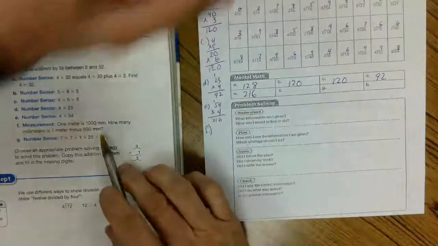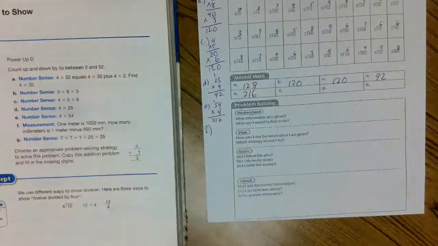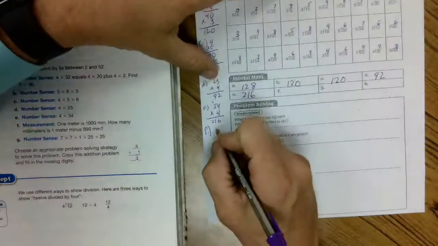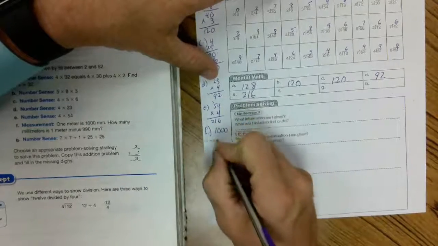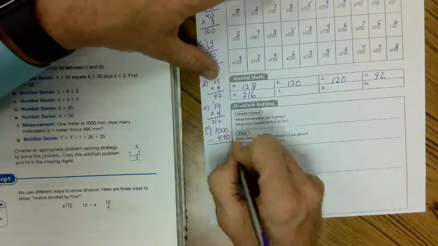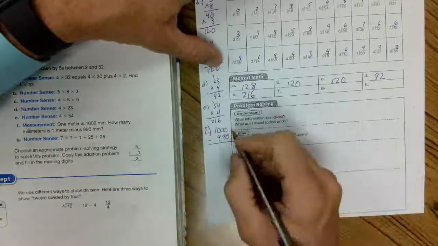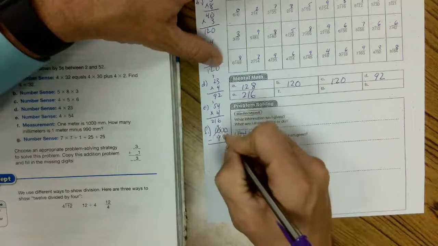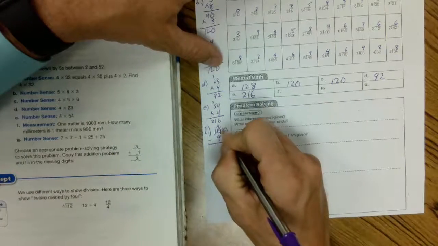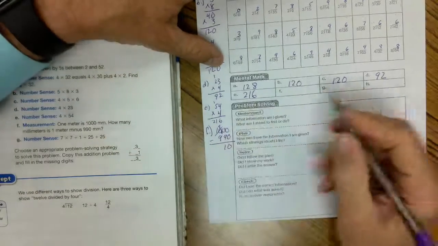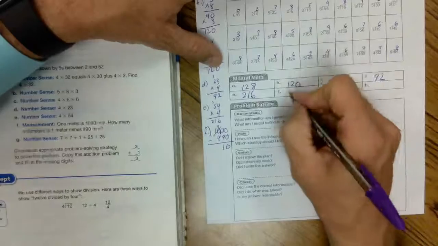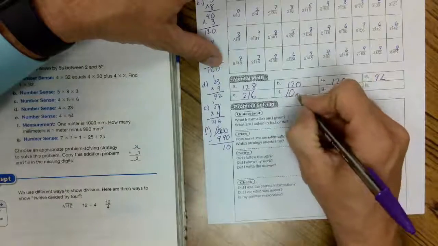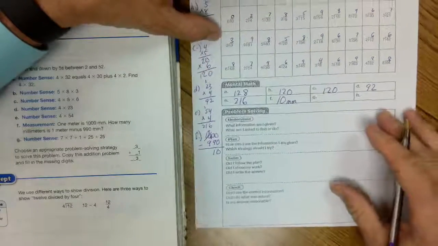F. 1 meter is 1,000 millimeters. We had that yesterday. How many millimeters is 1 meter minus 990? That's saying 1,000 minus 990. 0 minus 0 is 0. Cross out the 10 and make it a 9. I got a 10 here now. 10 minus 9 is 1. 9 minus 9 is 0, and so our answer is 10. 10 what? 10 millimeters.